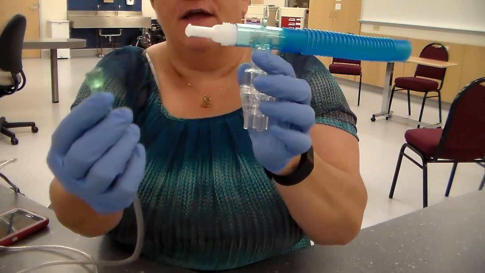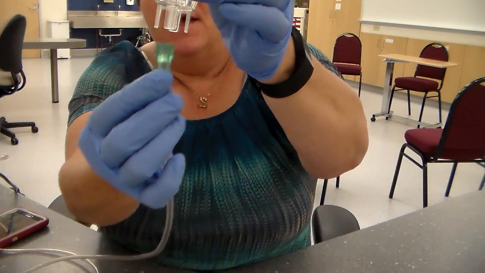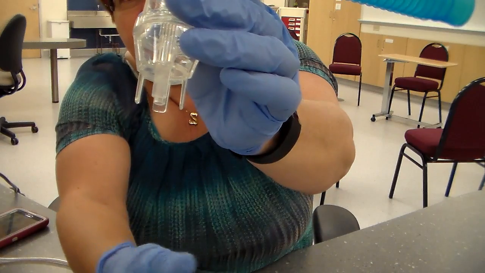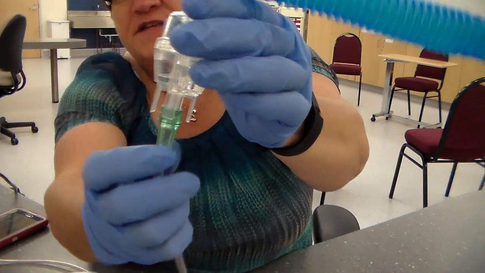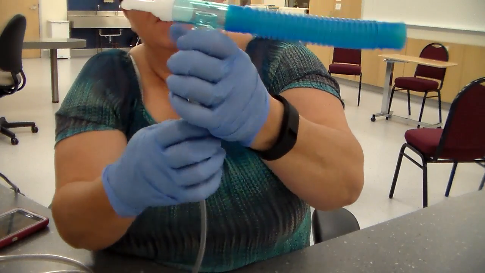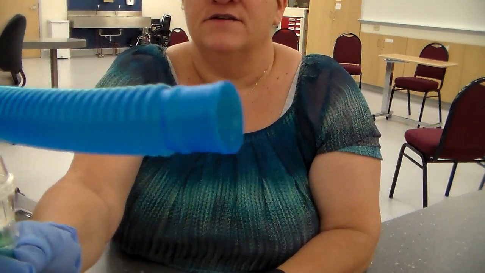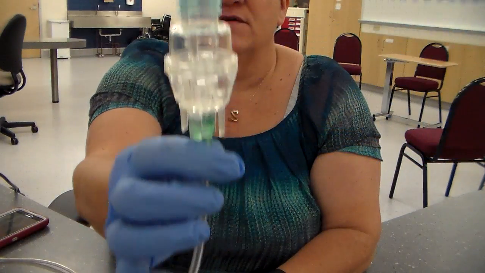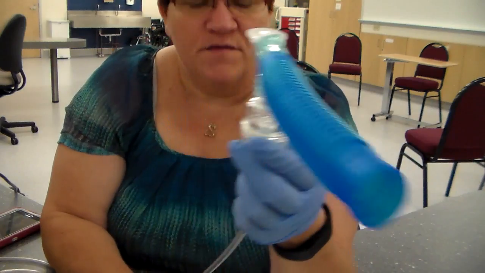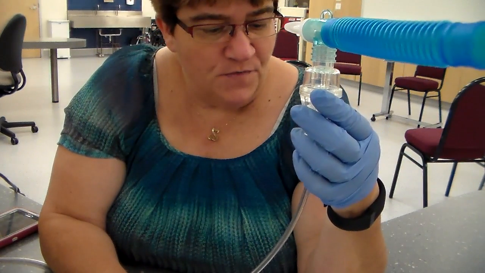We're going to take the other end of the O2 tubing, and we're going to put it on the bottom of this. There's an air inlet, you'll see it, okay? You push that tubing right onto that. Make sure it's nice and on there, nice and snug, okay? So this is what it looks like. You got it?